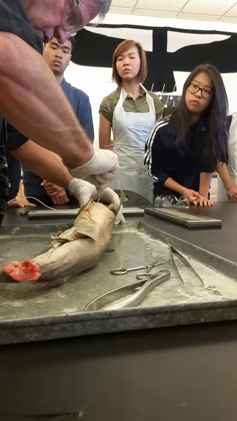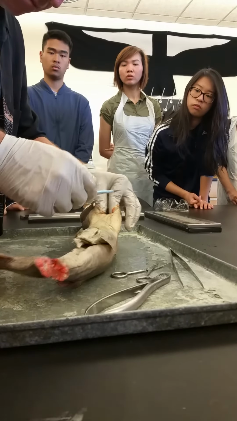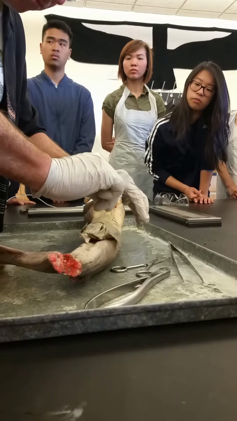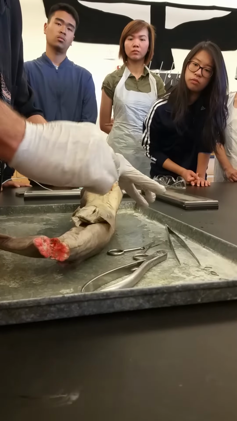When you do dissections, you only use a scalpel to get through the skin. After that, scissors are the better way to go. You're less likely to massacre everything. Of course, having a sharp scalpel is better than a dull one.